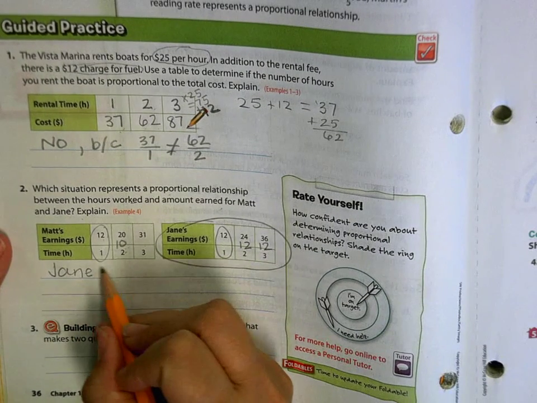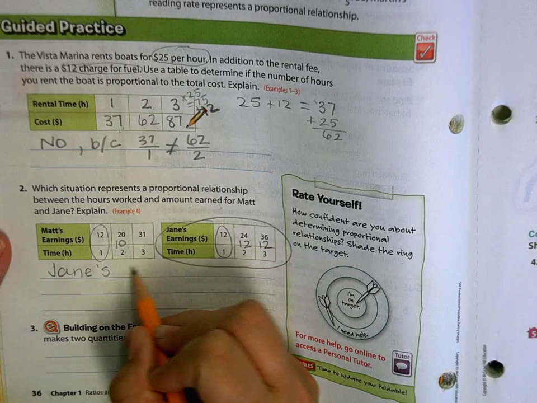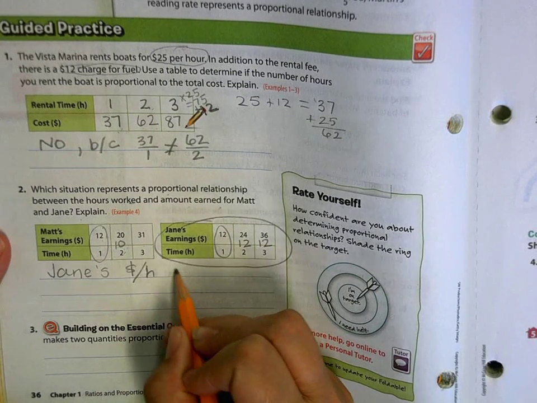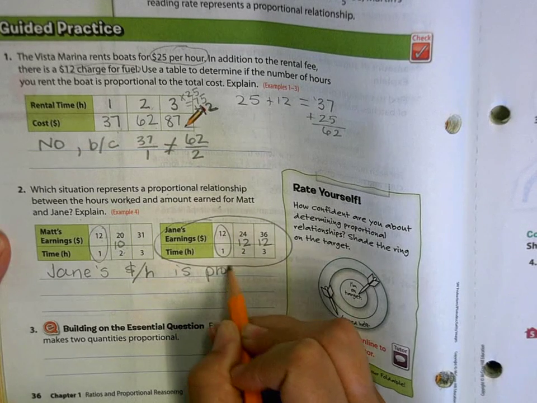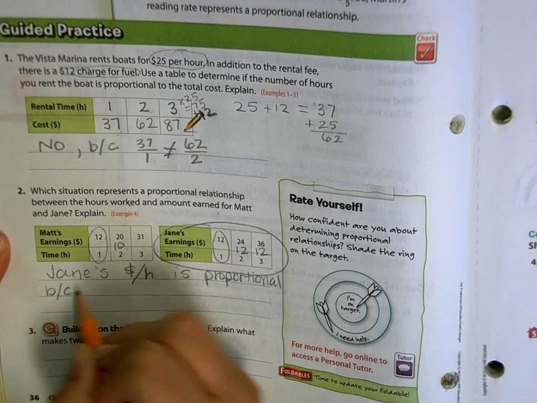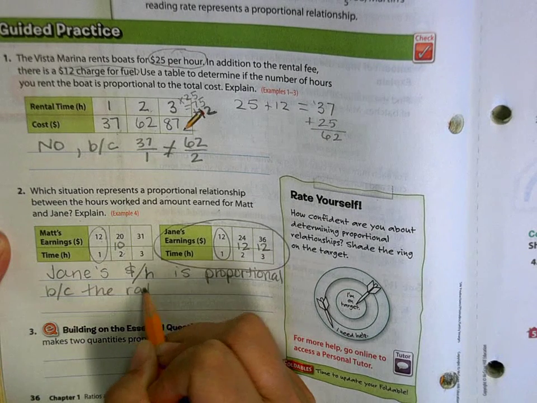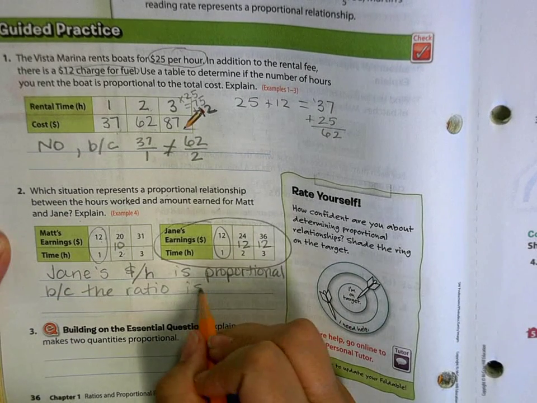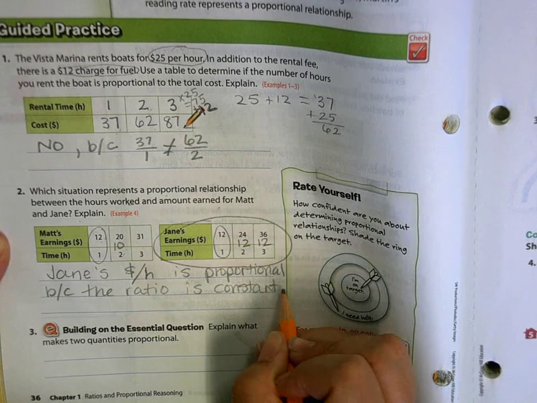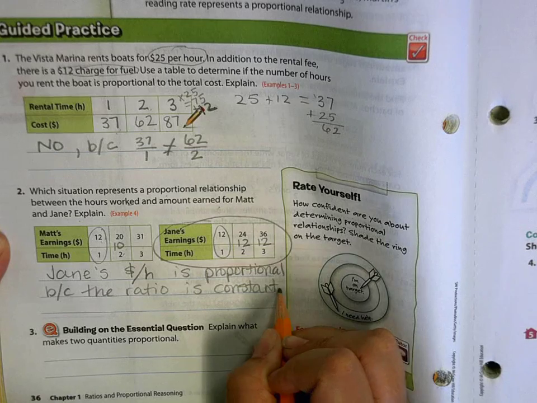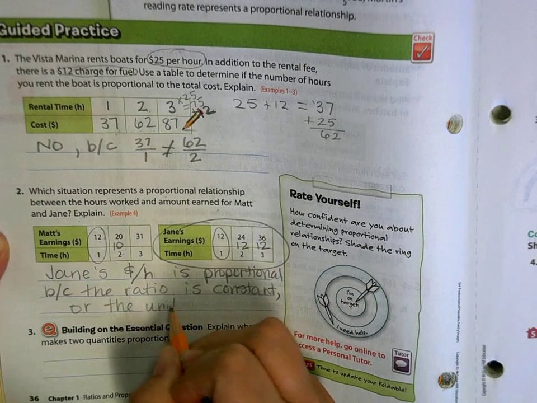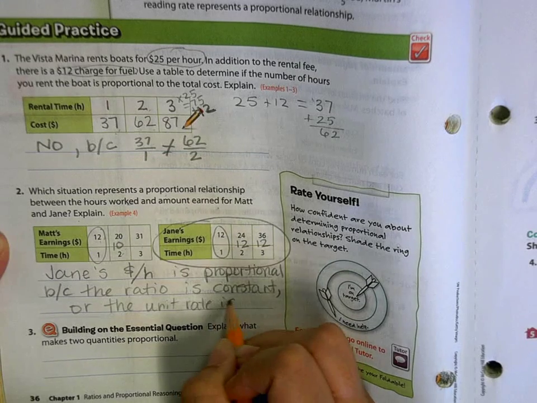Jane's money per hour, does that work for you guys? Yeah. Is proportional, because the ratio is constant. Should we use that word, since it's in our book? In this lesson? Or you could say the unit rate, same thing, is 12 over 1.